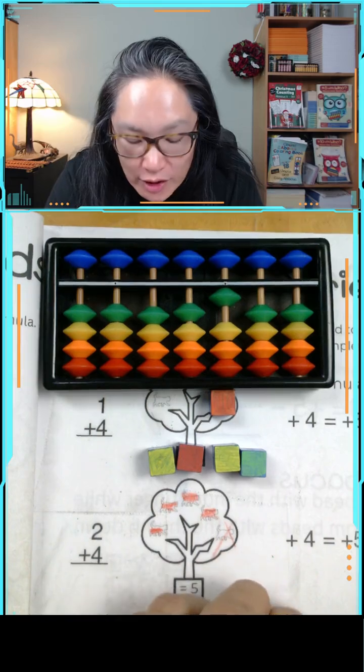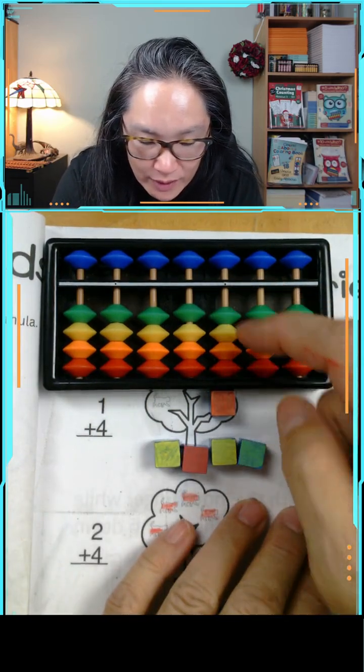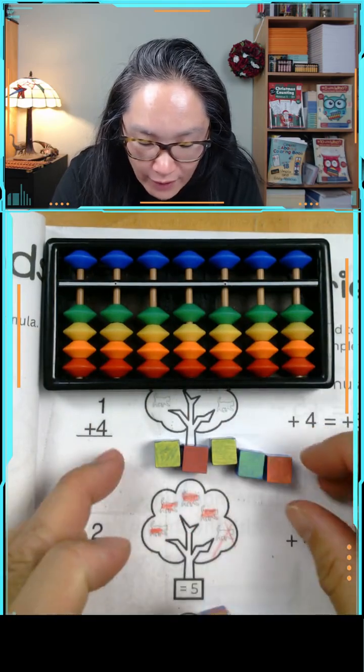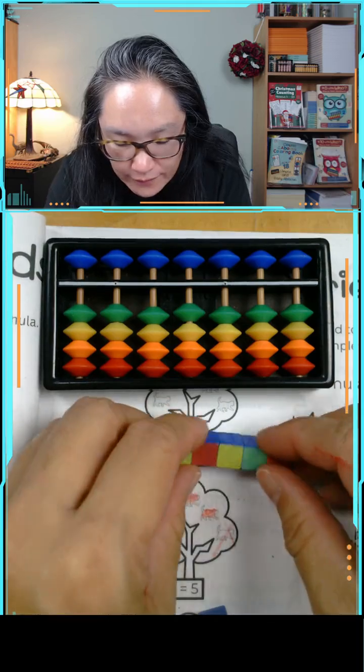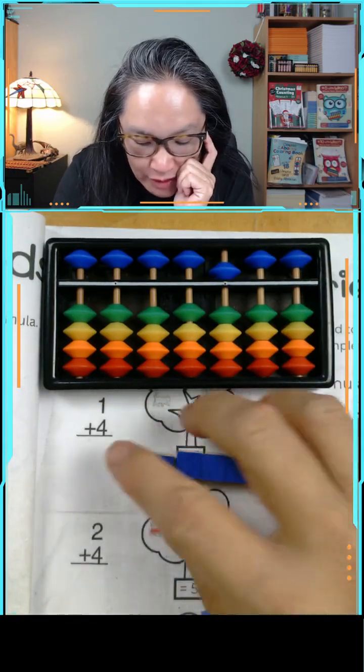Right? So what we're trying to do is what? We're trying to round this up to 5. To round this up to 5, I got to take away the 1. And now I've made a 5. So my final answer is 5. And we could do it again with a 3.